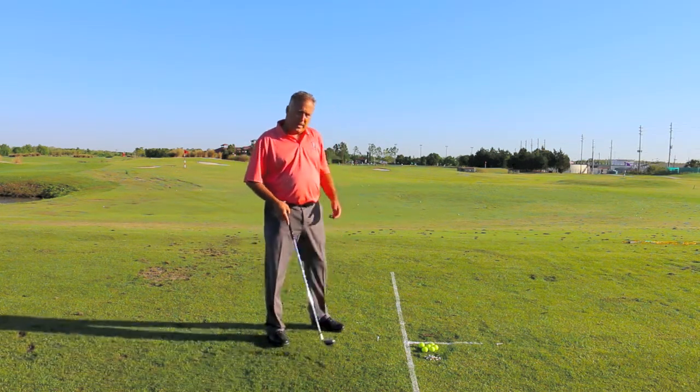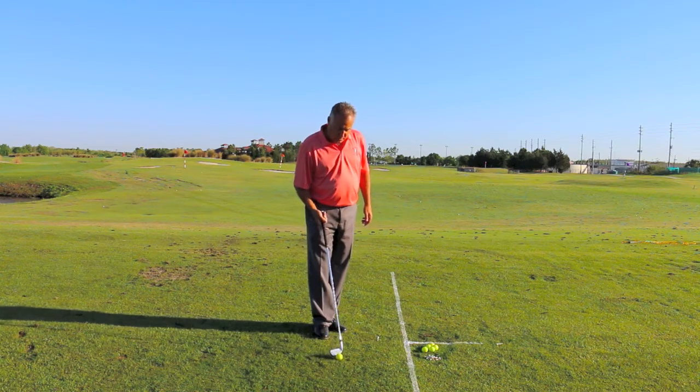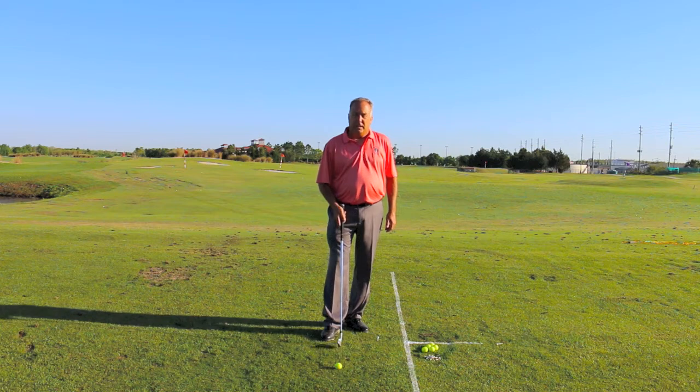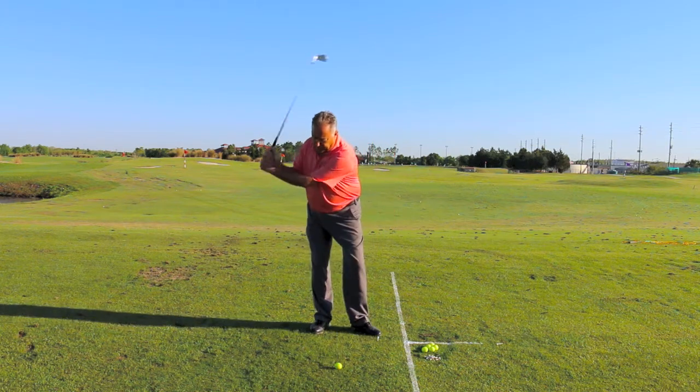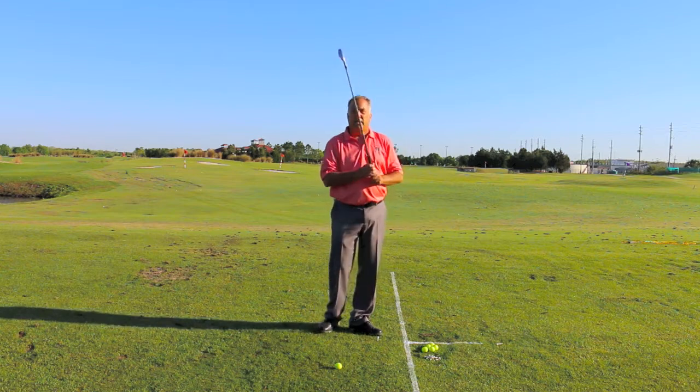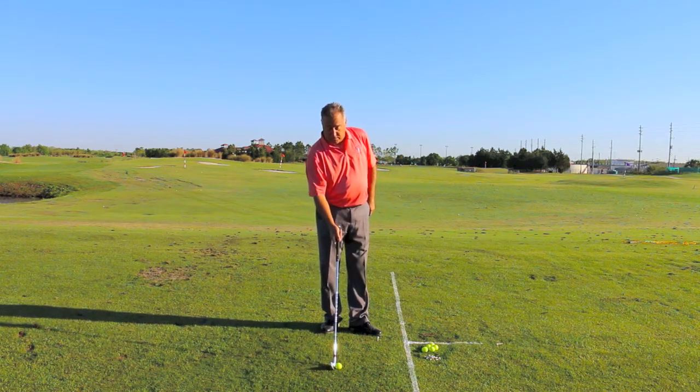You see, we play a game here whereby the ball is down here on the ground. Therefore, the club must swing up, it must swing down, and it must swing back up. What we'd like to have is the bottom of the swing to occur where the ball is.